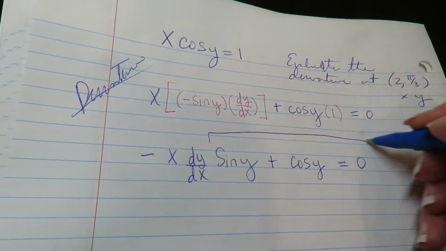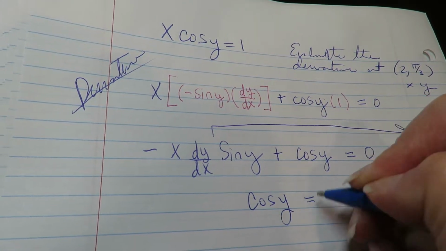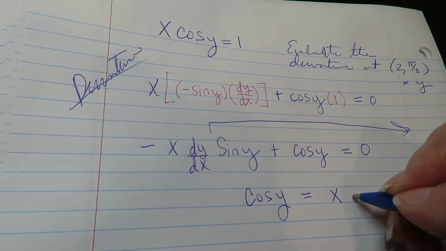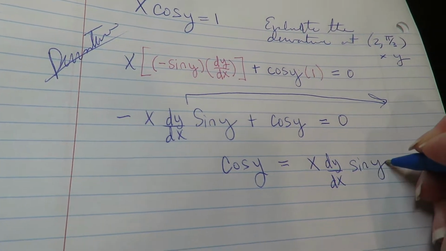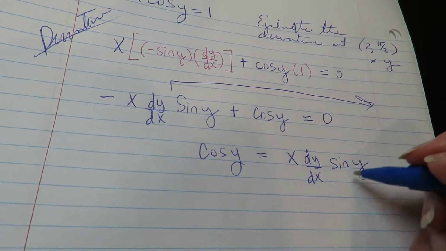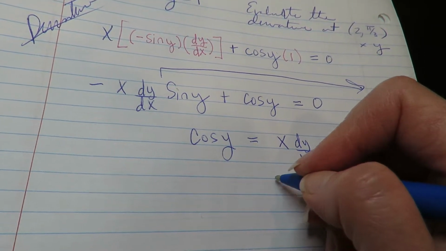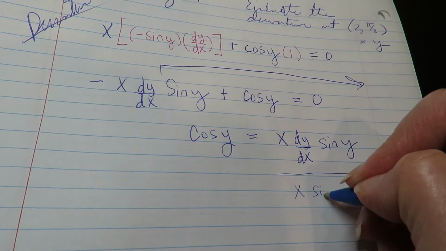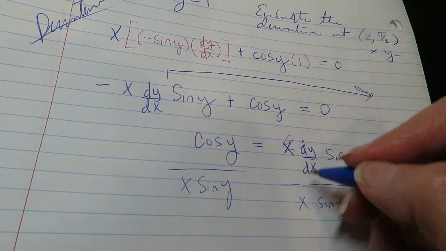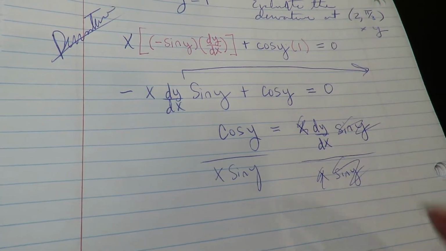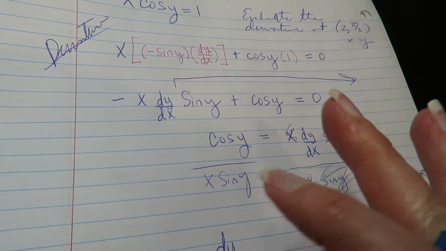I'm just going to move this to the other side because it's negative. And we have to separate these terms. Alright, now I have to get dy dx by itself, so I'm going to divide off the x and the sine. I'm just going to move the dy dx, just mirror this.